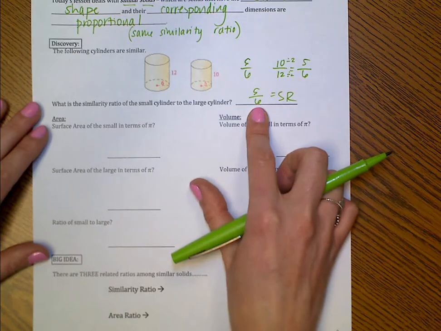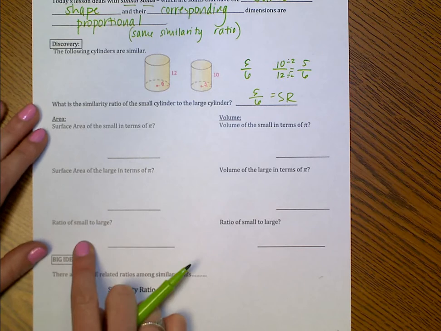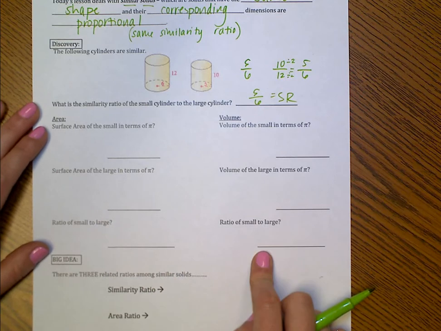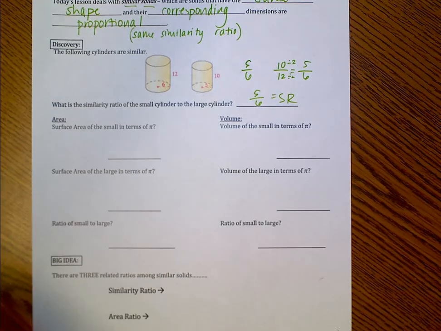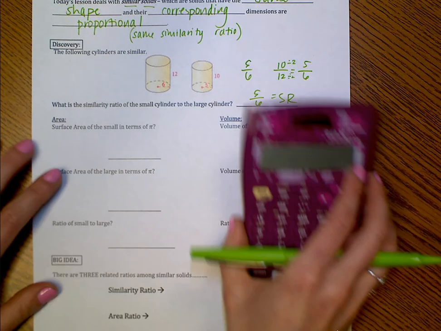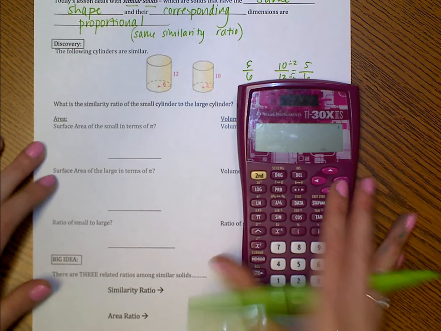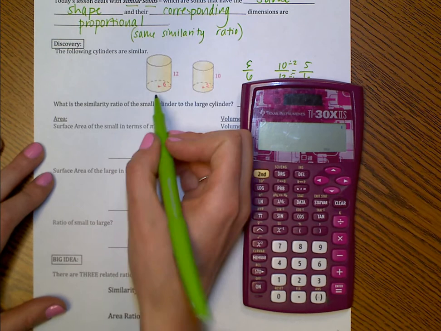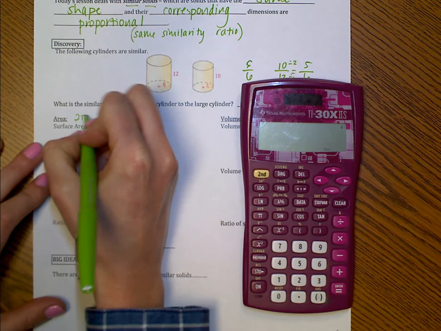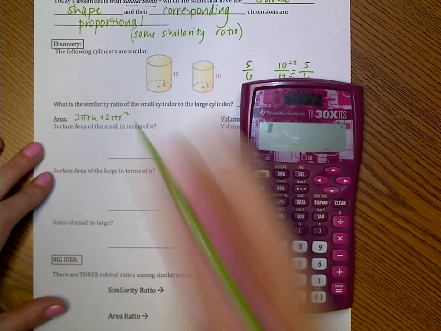We're going to find the surface area of both figures, the volume of both figures, and then analyze those numbers. We've done all of this before, so I'm going to go through this part pretty quickly. Surface area of a cylinder is 2 pi r h plus 2 pi r squared.